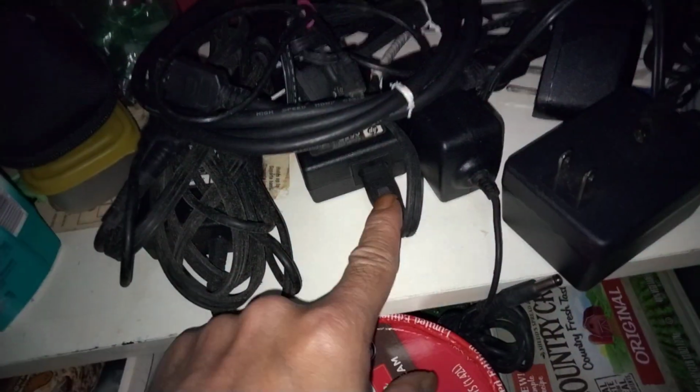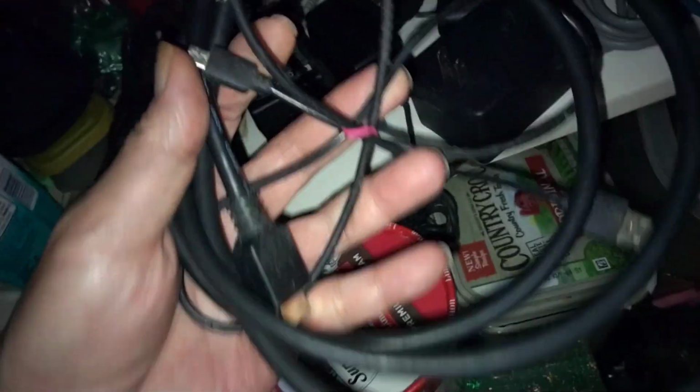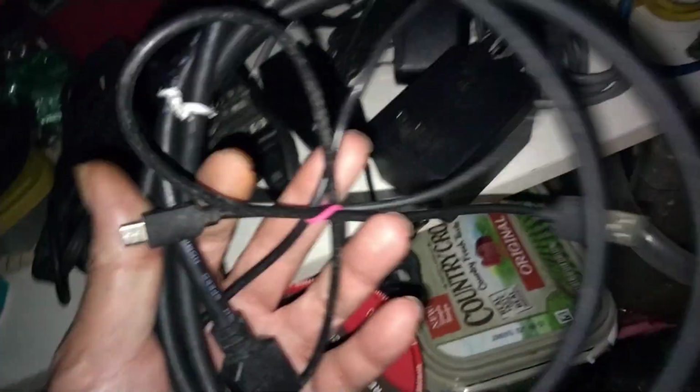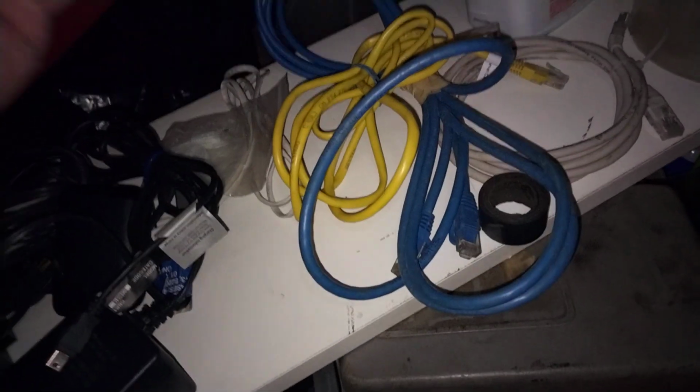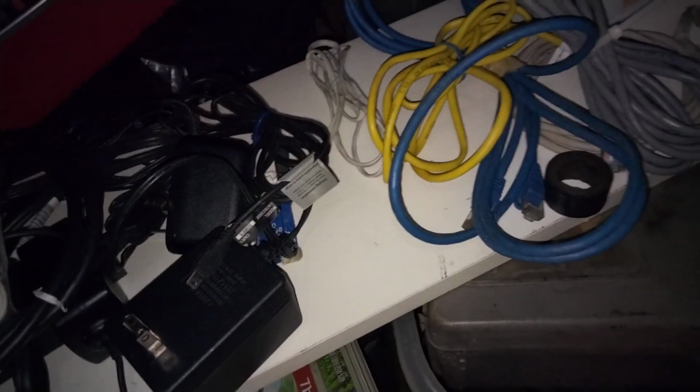Here's power adapters. This is like an HP printer. These are USB, and this is an HDMI cable. Landline for internet router. I do have a few piles. I'll redo a few videos to show you more stuff that I've collected. But printer cables.